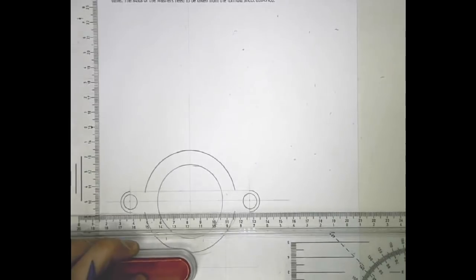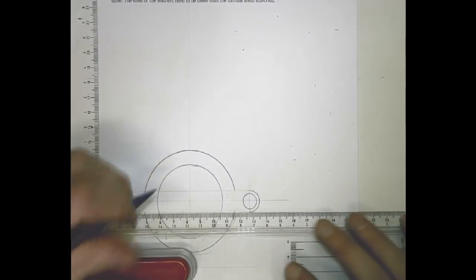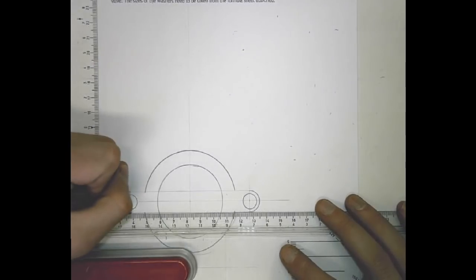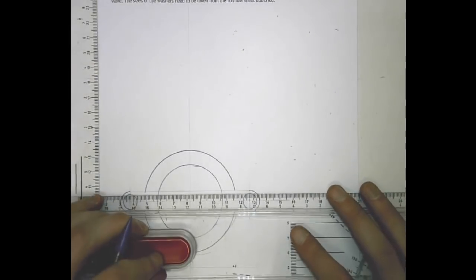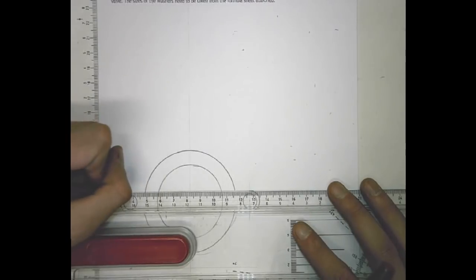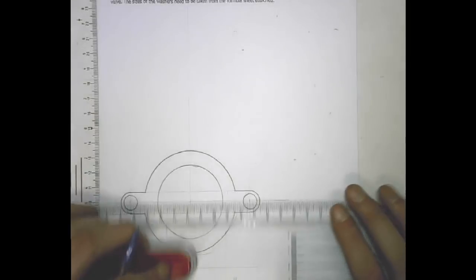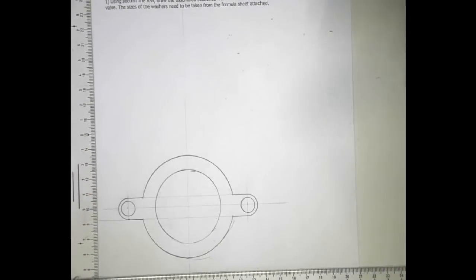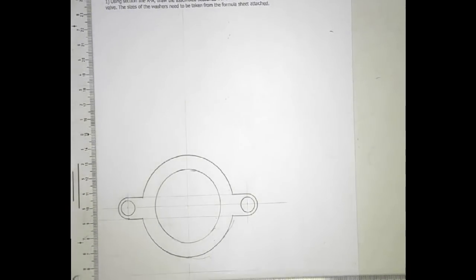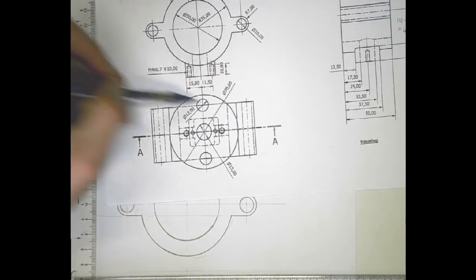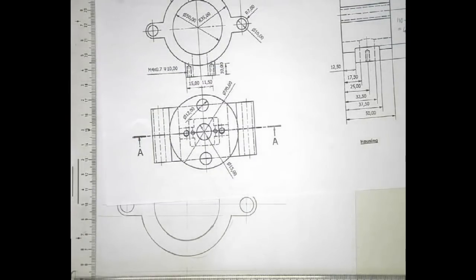Okay, and then we can draw in the horizontals that we put construction lines for earlier. Next, we'll fill in the bottom section over here.